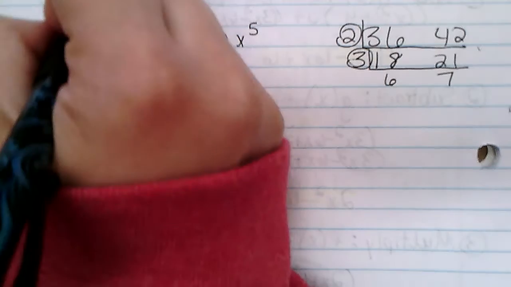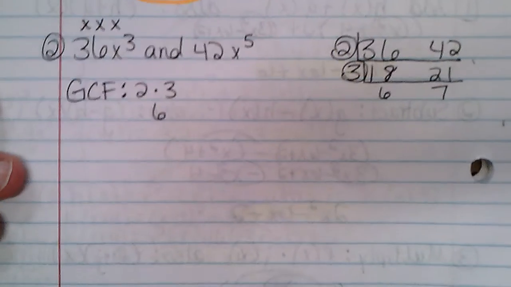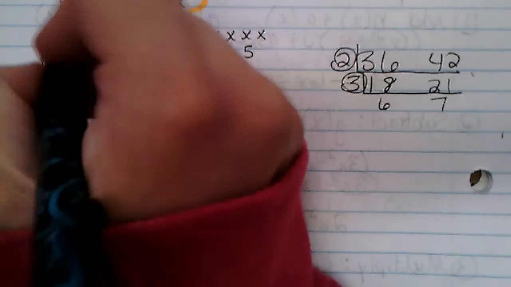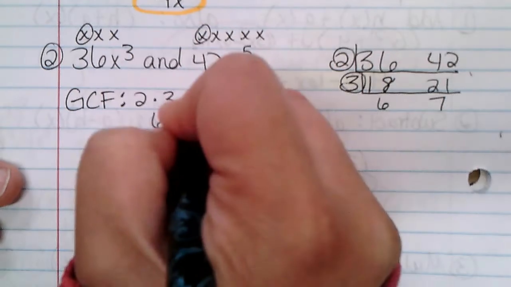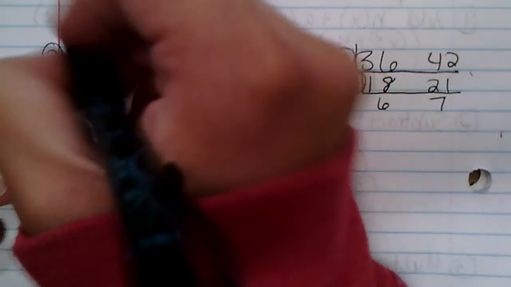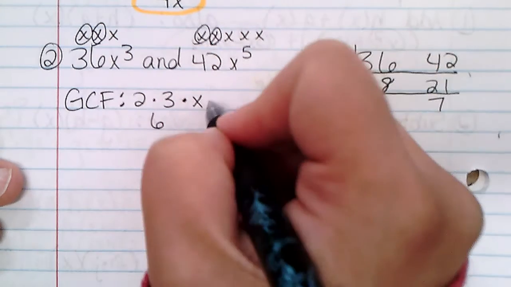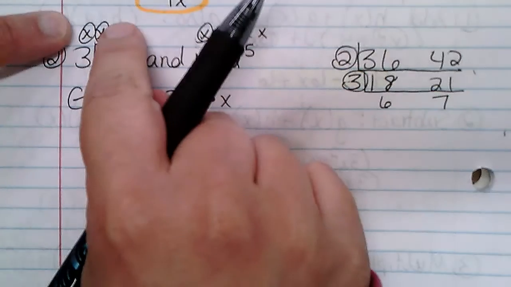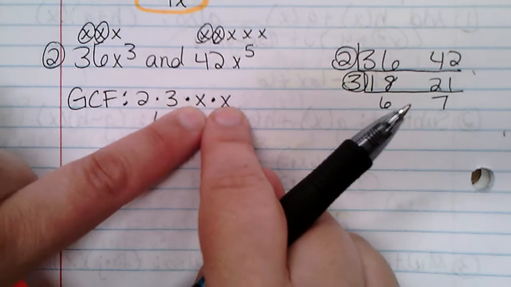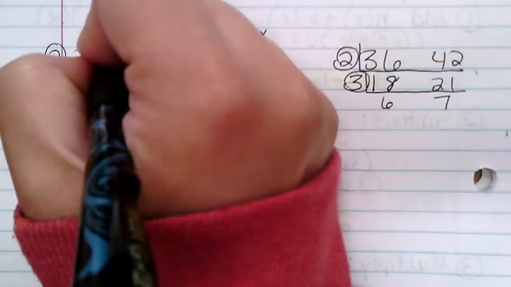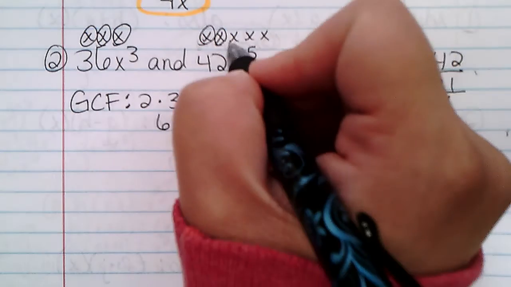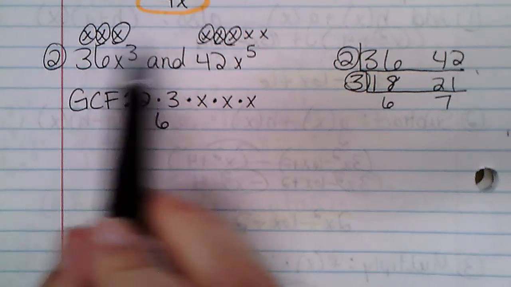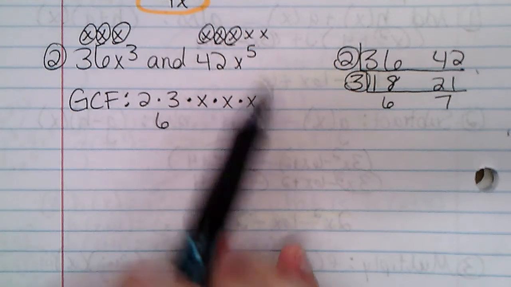So now variables. X to the third means we have 3. X to the fifth means we have 5. So 1 from this one, 1 from that one, they have 1 in common. 1 from this one, 1 from that one, they have a second x in common. So far we have 2 x's in common. I can circle a third one out of each one. So 3 x's in common. They both have 3 circles, so 3 x's.